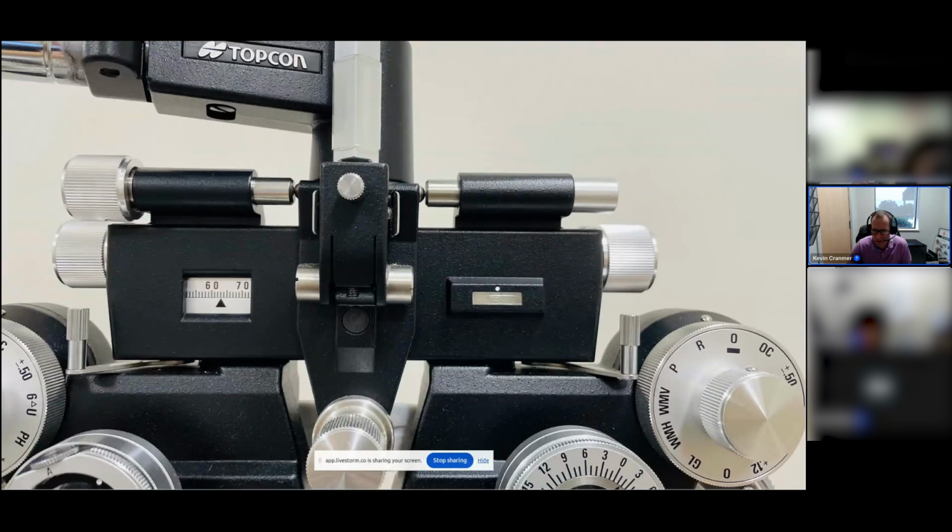Those set the convergence for the phoropter. So it's possible to use this to refract patients for near vision. If your practice does that, when you're checking distance vision, which is the most important part, you should move those to the outer position, which is where they are now.